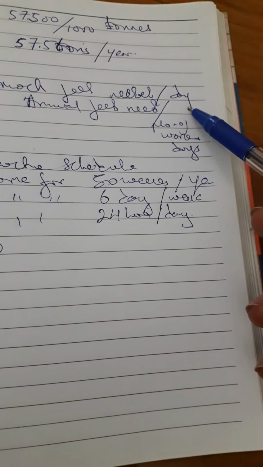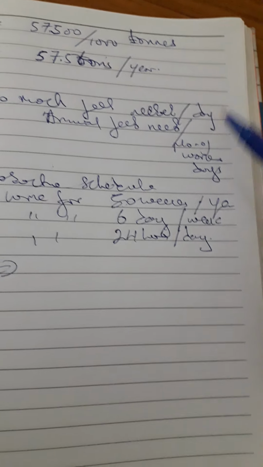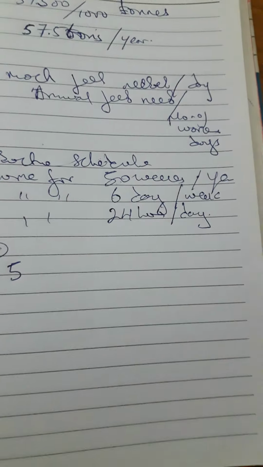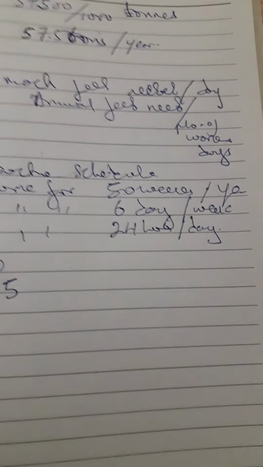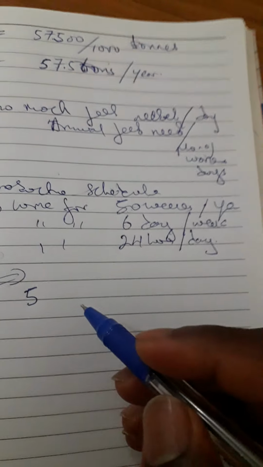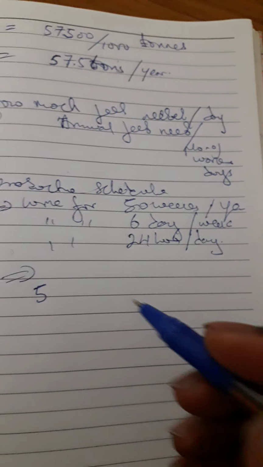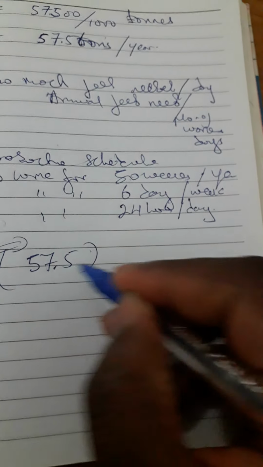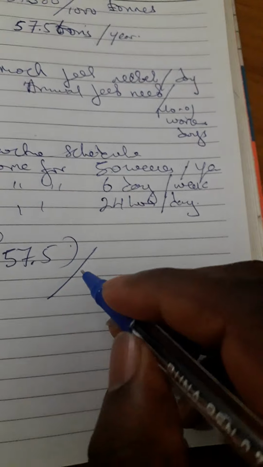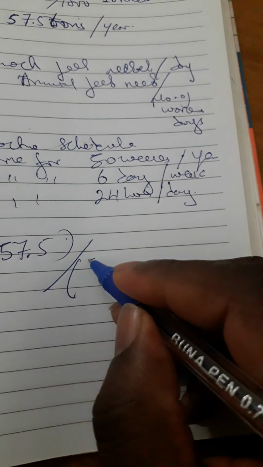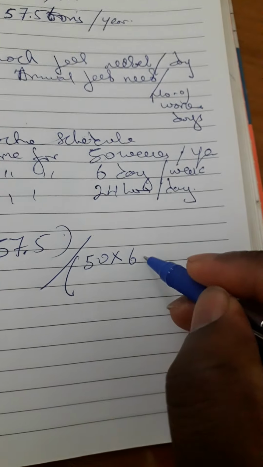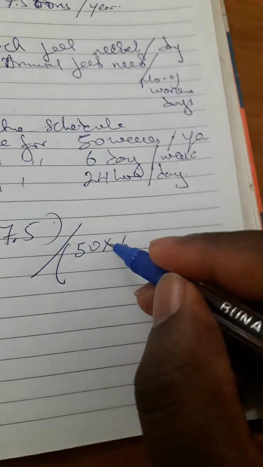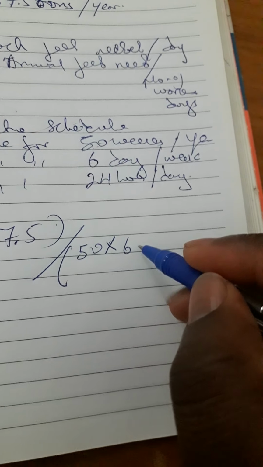So it means that the feed they should produce per day should be 57.5 tons divided by 50 weeks times 6 days. That's per day.